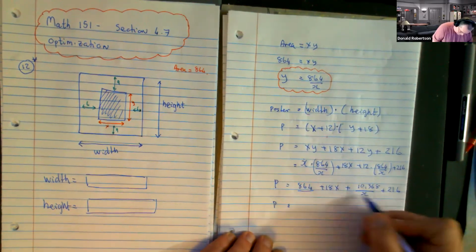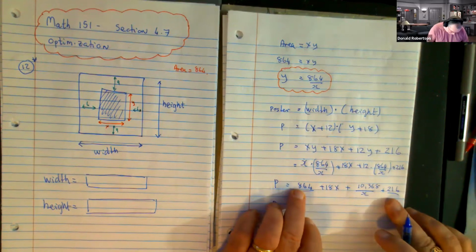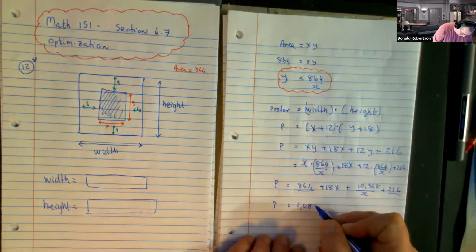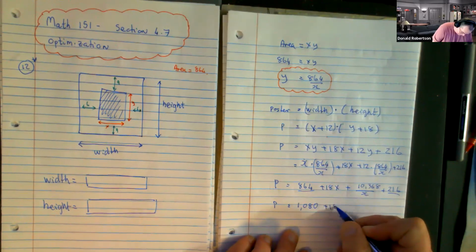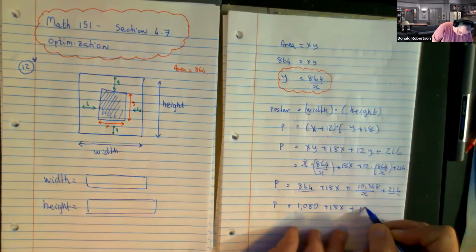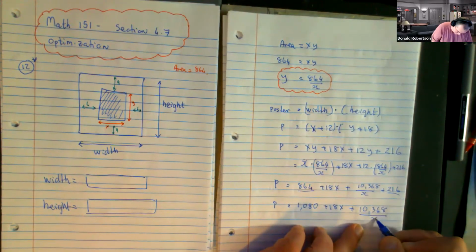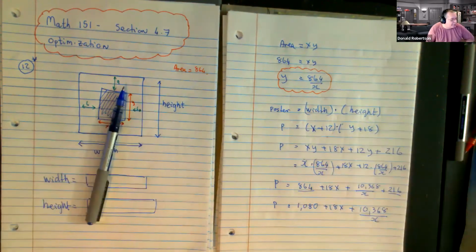If you combine these together, you get 1,080 plus 18x plus 10,368 over x.